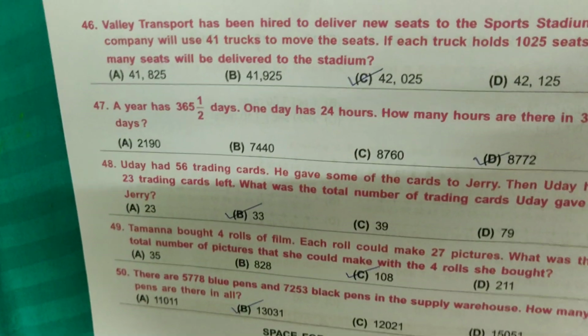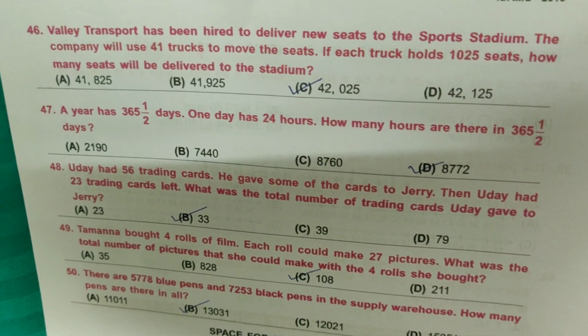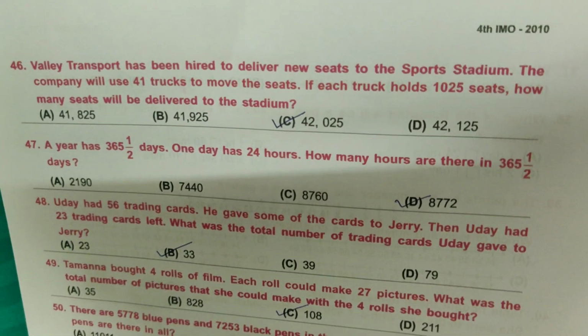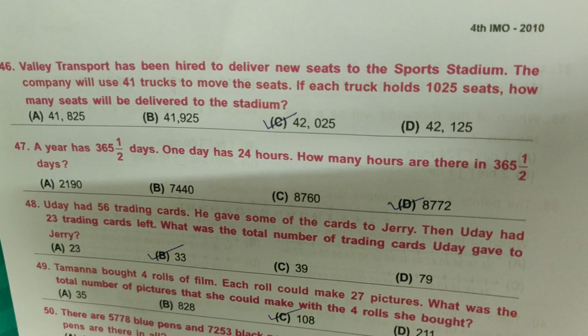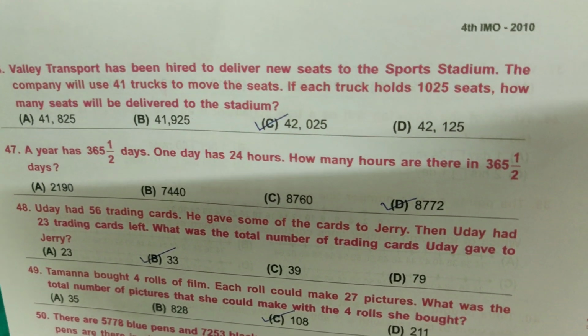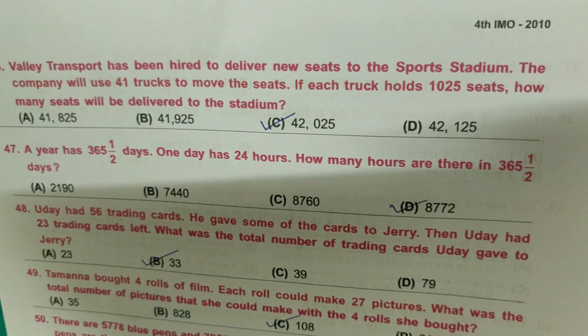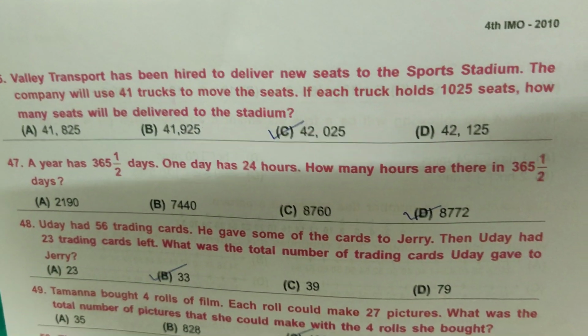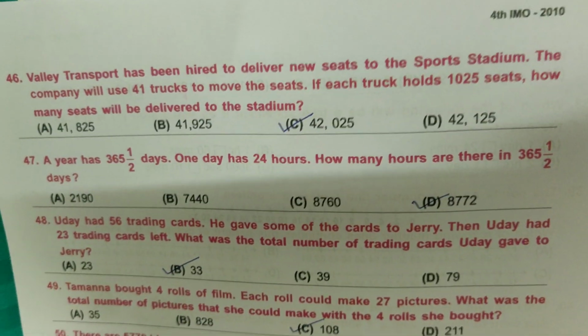Valley Transport has been hired to deliver new seats to the sports stadium. The company will use 41 trucks to move the seats. If each truck holds 1,025 seats, how many seats will be delivered to the stadium? It's simple.